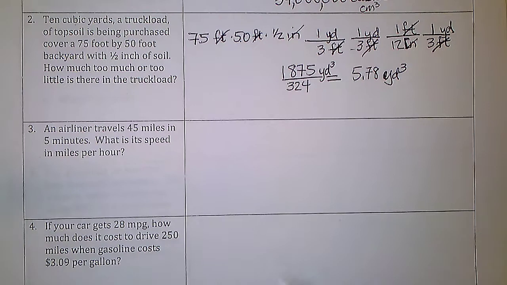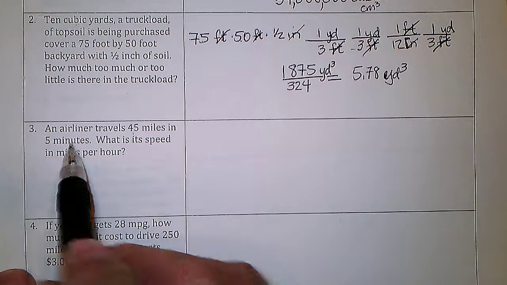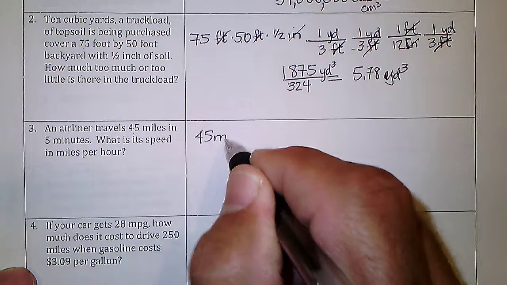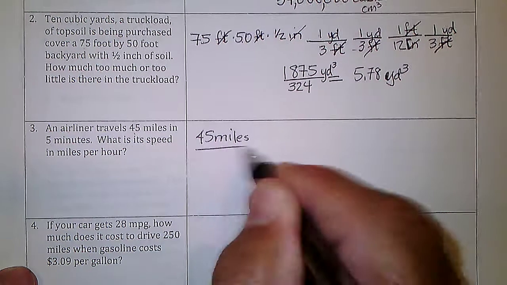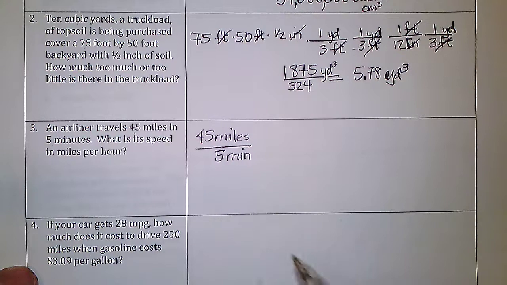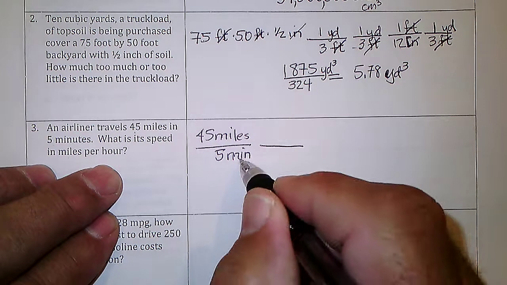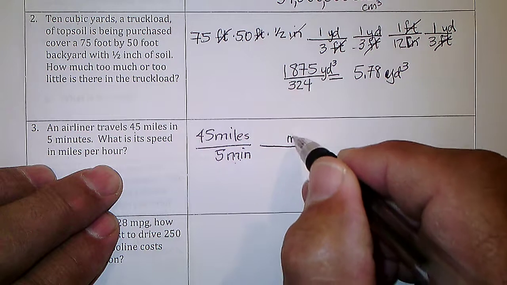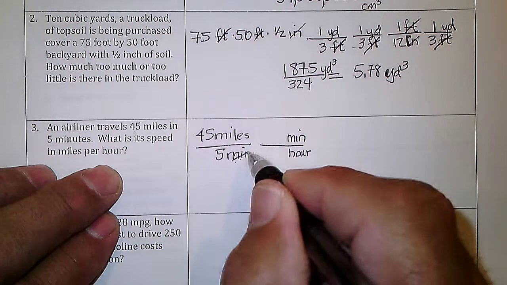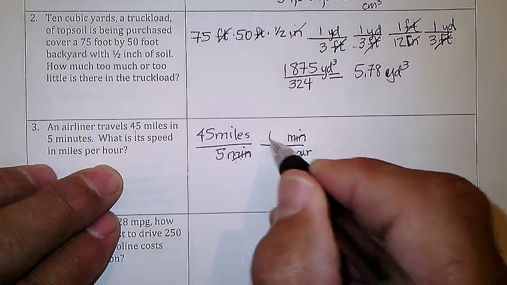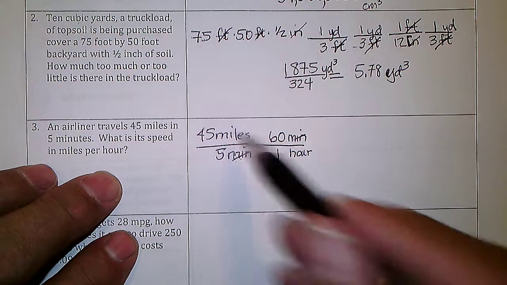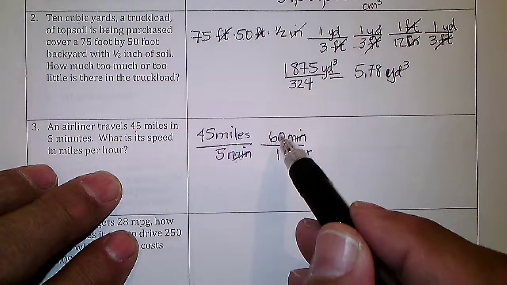An airliner travels 45 miles in 5 minutes. What is its speed in miles per hour? 45 miles in 5 minutes. But we want it in hours, so I want the minutes to cancel. Minutes are in the denominator, so I got to go minutes in the numerator, hours in the denominator. So the minutes would cancel, and see, there's 60 minutes make 1 hour. And so now I'll have miles per hour, and I got to take 45 times 60 divided by 5.